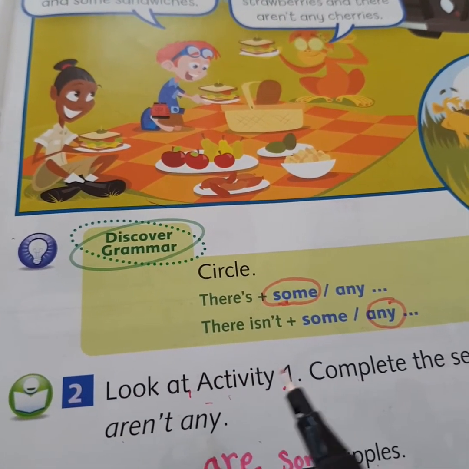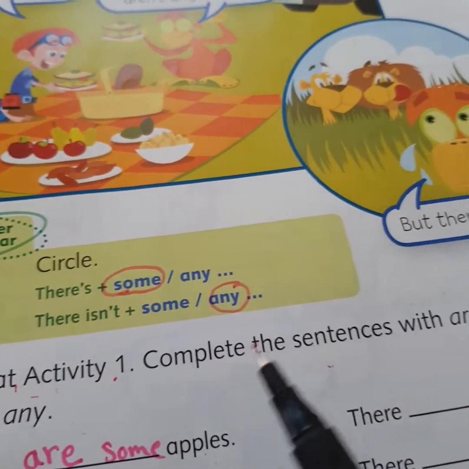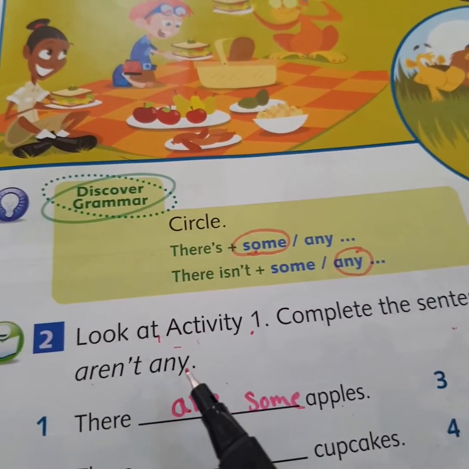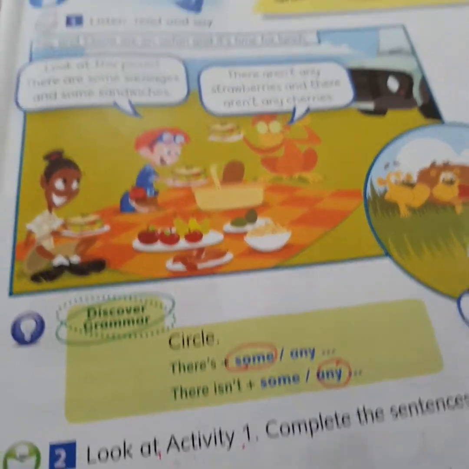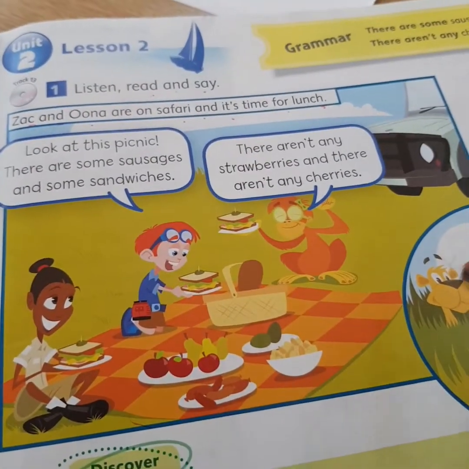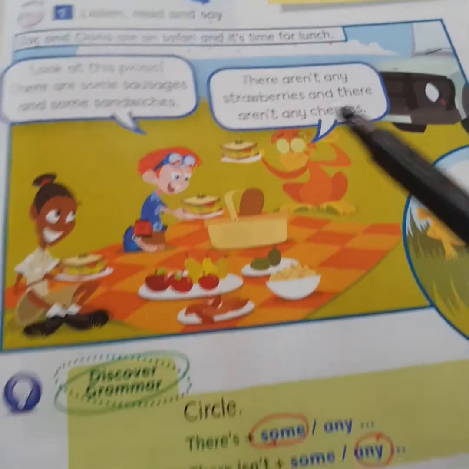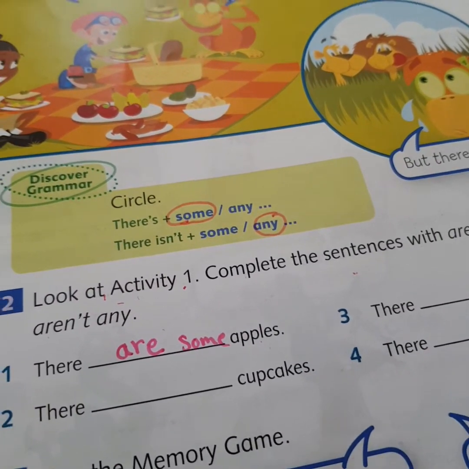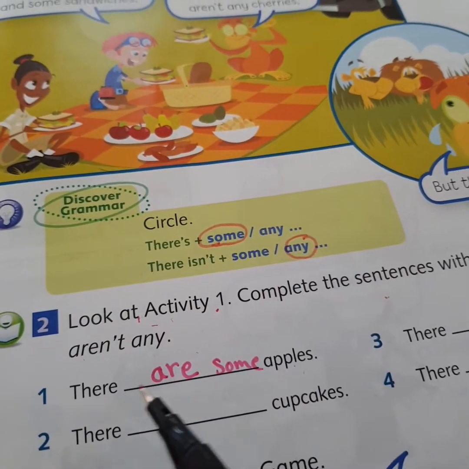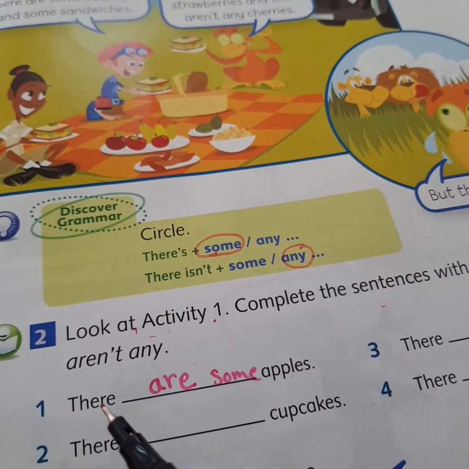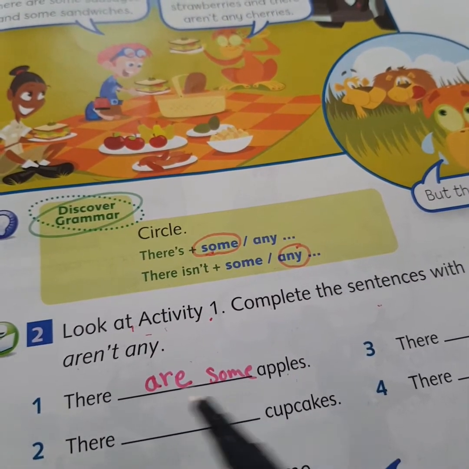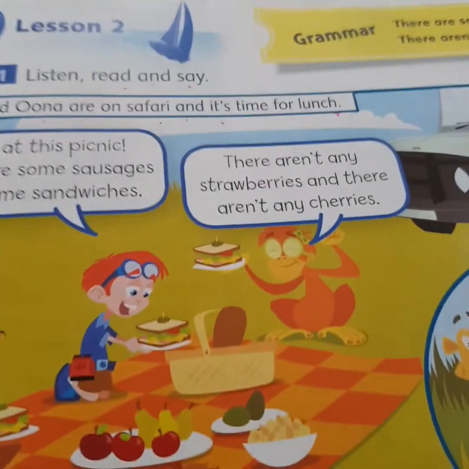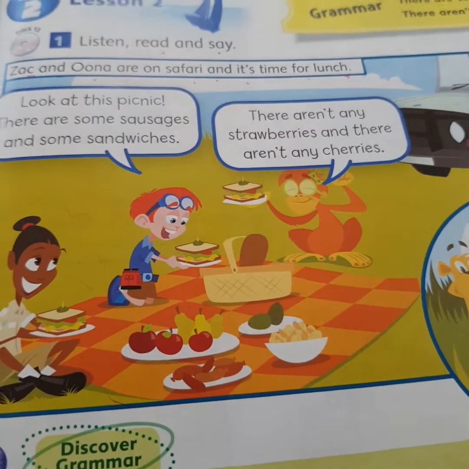Look at activity 1. Complete the sentences with are some or aren't any. So, we have to look at the picture in activity 1 and do question number 2. Okay, let's see the first example. They're apples. Can you see apples in the picture?